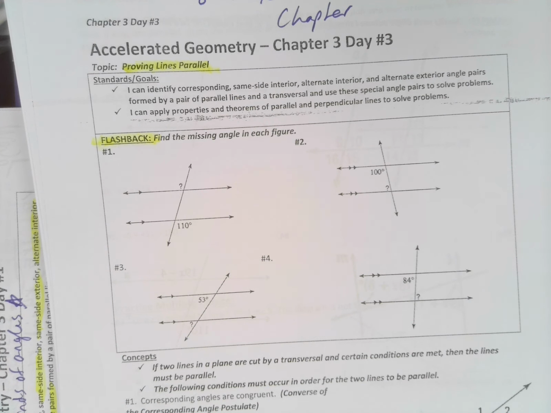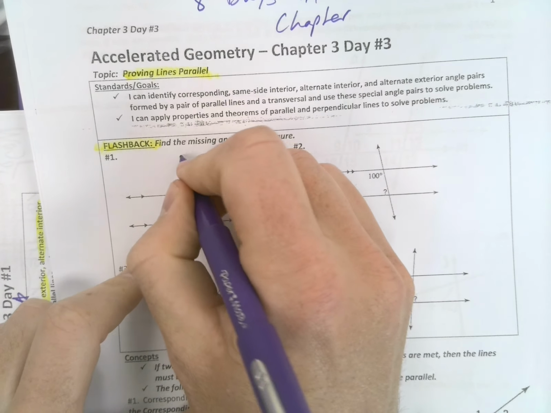2. 1 up top, 1 on the bottom, and then for a minute, what do we call that line that runs through? Transversal. I heard Riley say it first. She made sure she was loud and proud on that one. We know we got a transversal.